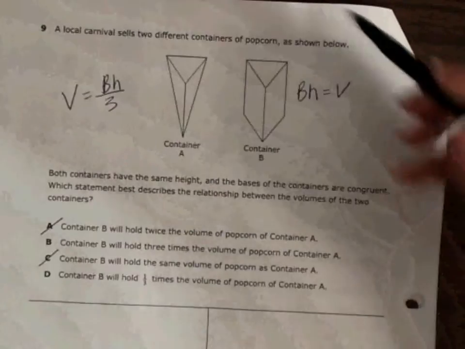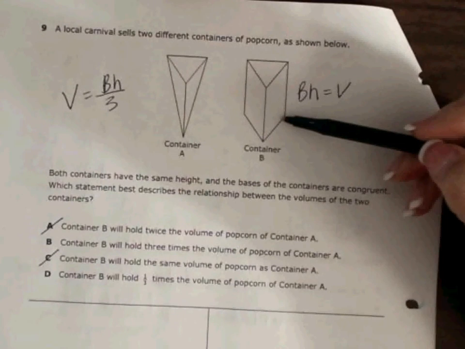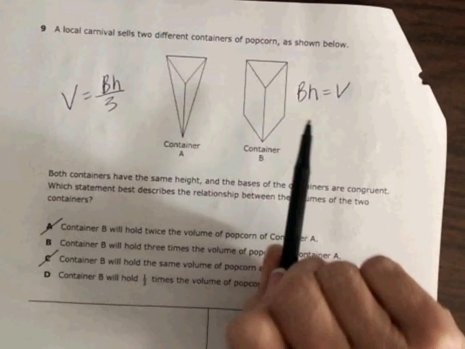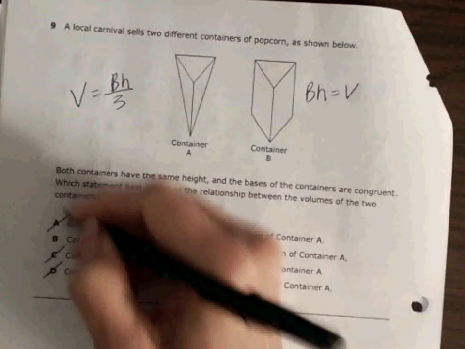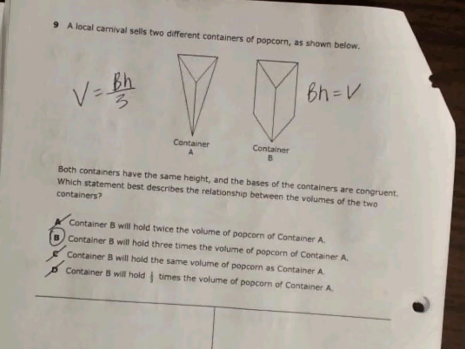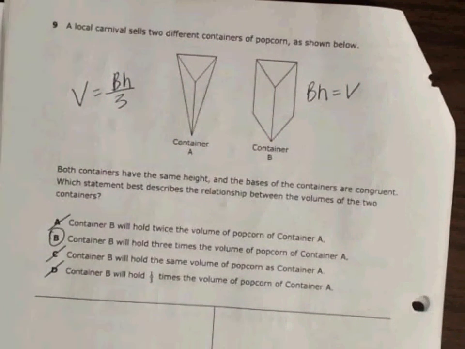Container B will hold the same volume. Well, we know that's not true. Container B will hold 1/3 the volume of popcorn as A. So they're saying that the prism holds less than the pyramid, and we know that is not true. So 3 times the popcorn is container A.